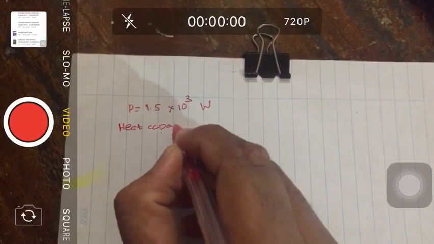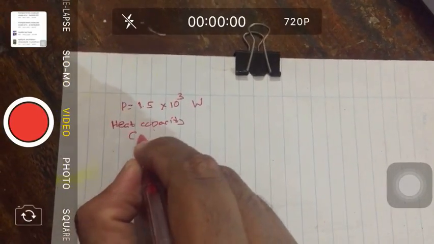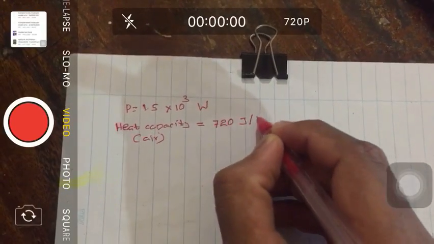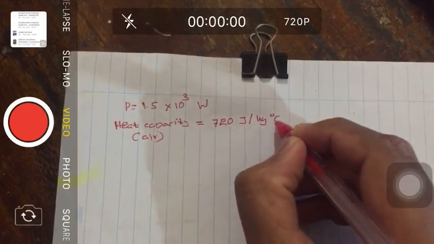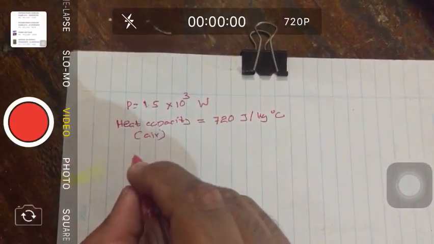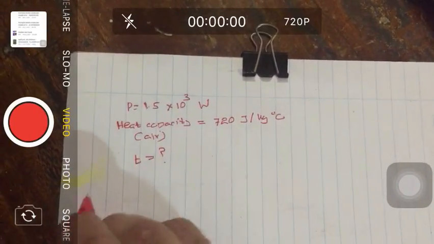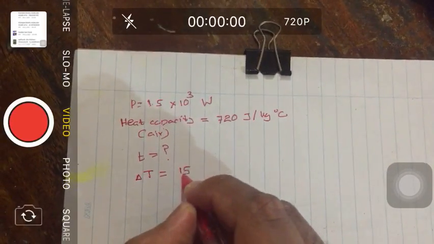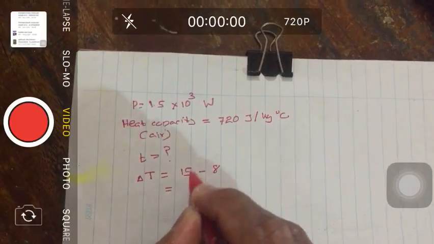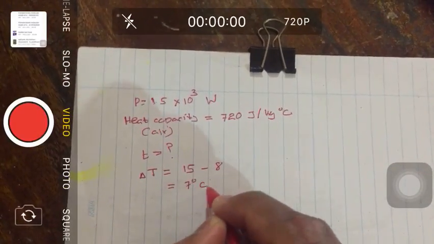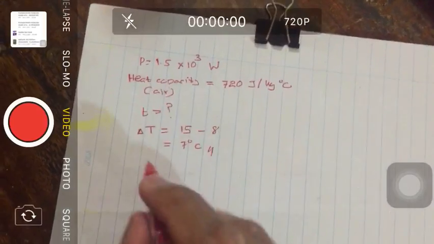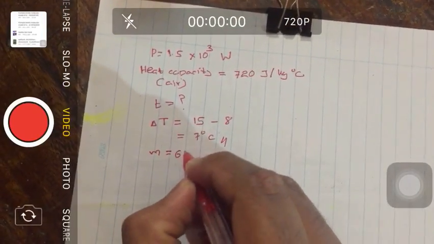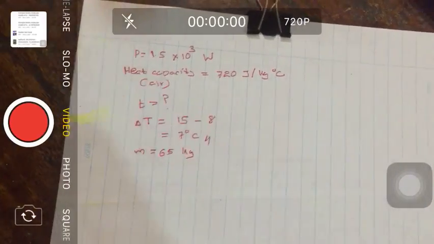The heat capacity of the air is given, that is 720 joules per kilogram per degree Celsius. They are asking you to calculate the time taken to increase the temperature, delta T from 8 to 15, that is 7 degrees Celsius, and the mass of the air in the room is given as 65 kilograms.